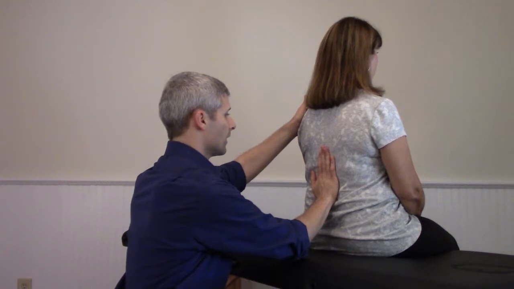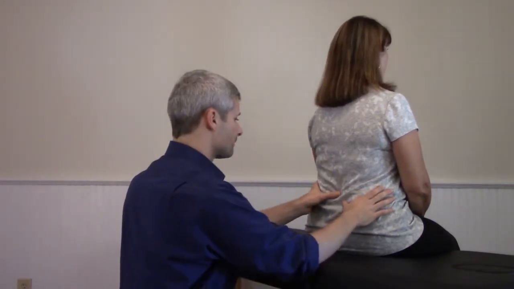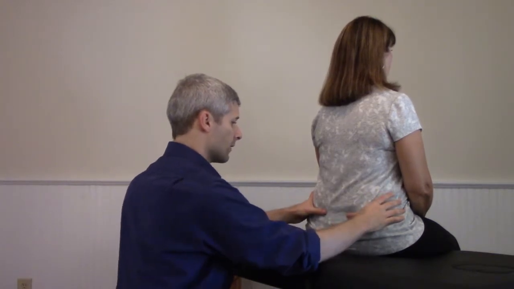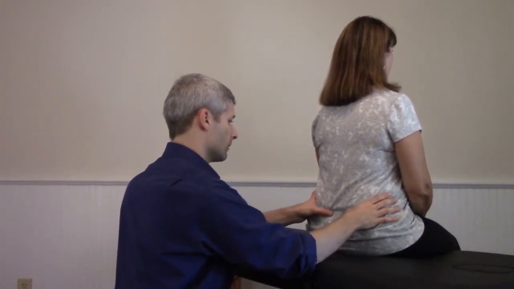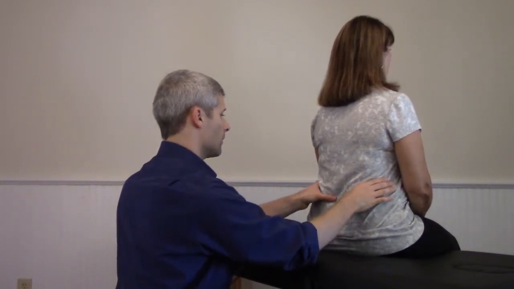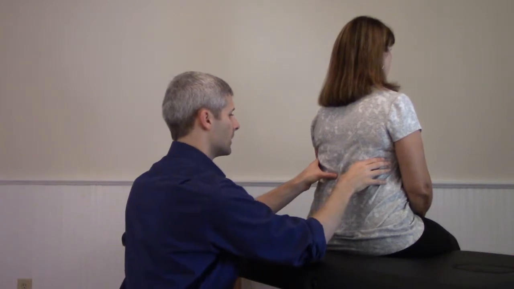All right, let's have you sit up nice and tall. So the first thing that I'm doing is I want to get a sense for how it all sits in extension when she's upright. Okay, and just to get a reference point, I start down low at her sacrum, and then I move right on up to the lumbar spine. There are 5 segments in the lumbar spine.